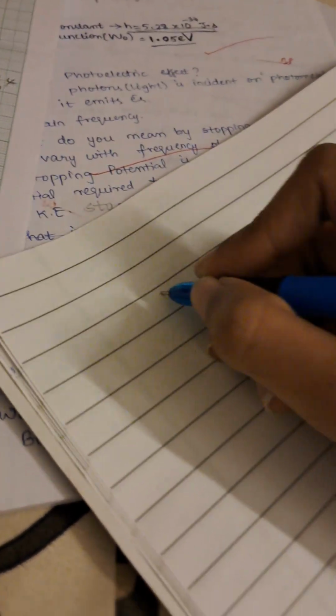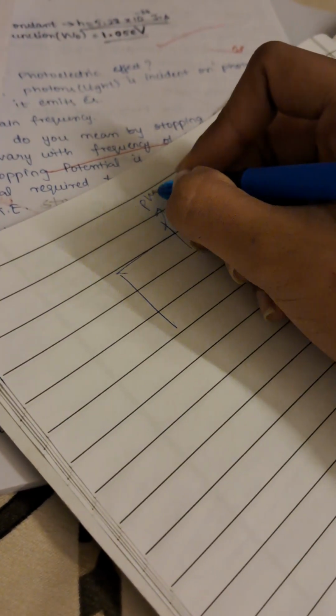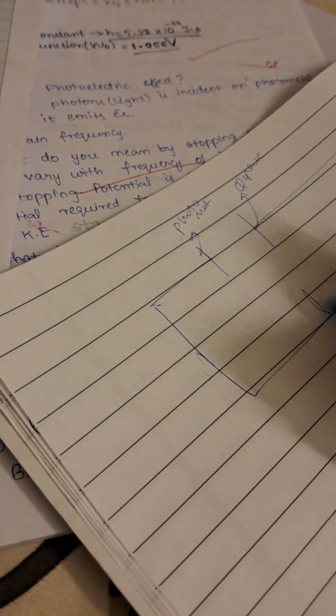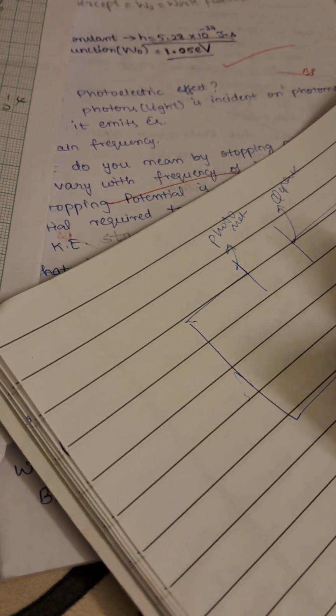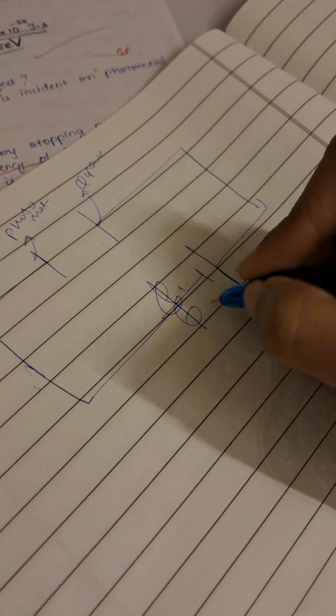In Viva, what we are going to ask is first, I'll explain about photoelectric effect. In photoelectric effect, this is photometal. This is Q plate. This is applied potential.